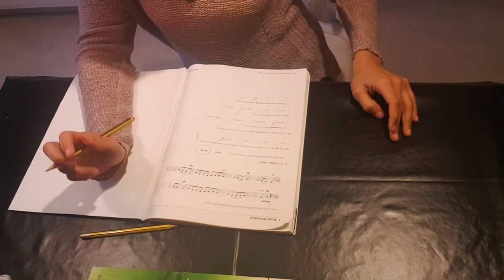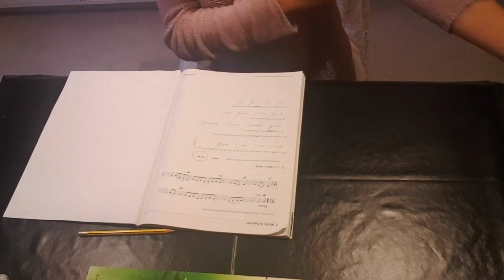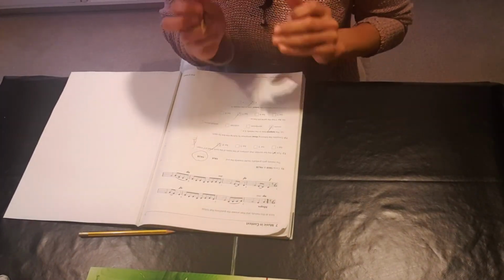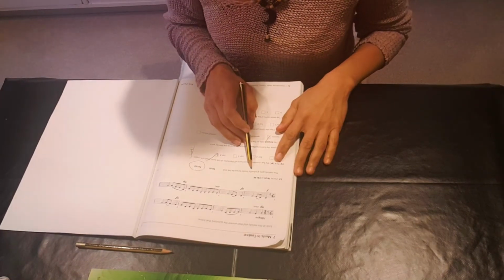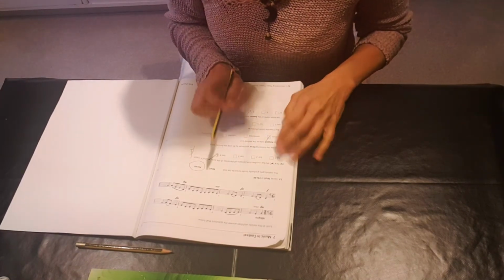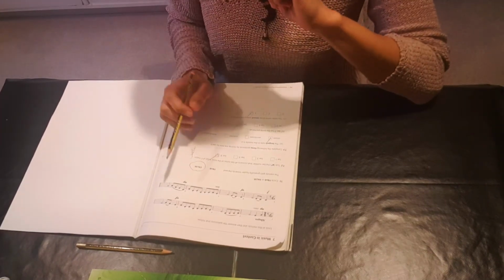Let's go now to music in context. Look at this melody and then answer the questions that follow. Circle true or false. 7.1. The melody gets gradually louder towards the end.